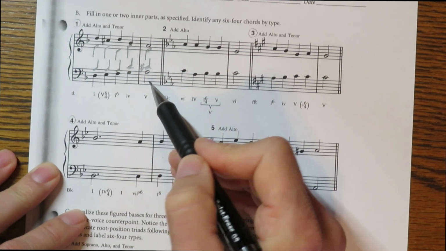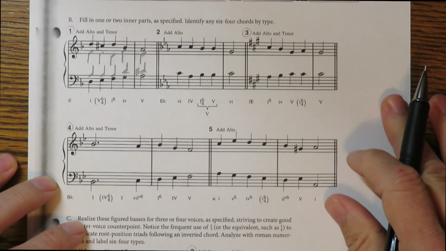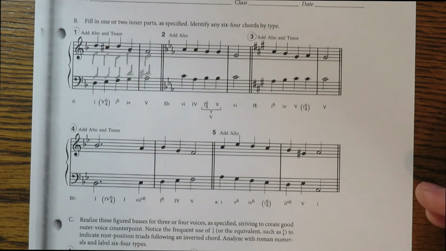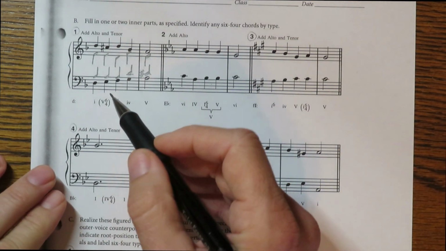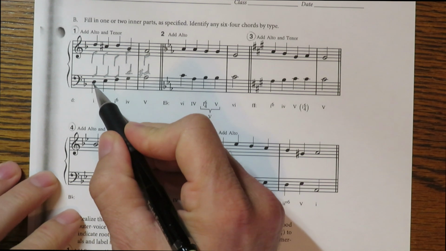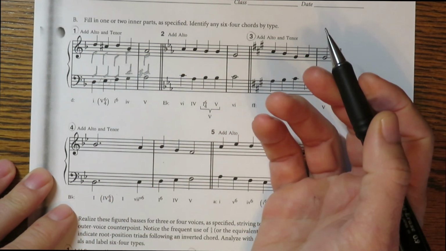Okay, good. So, ran into a little trouble there, but we got through it. Let's check out what kind of 6/4 this is. And if we look at the bass line, you can see the passing tone right there.